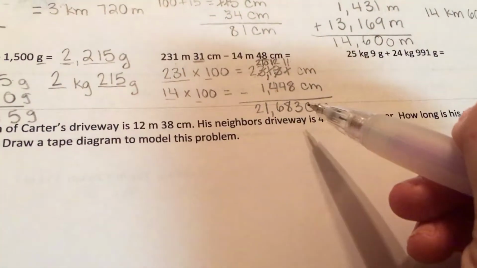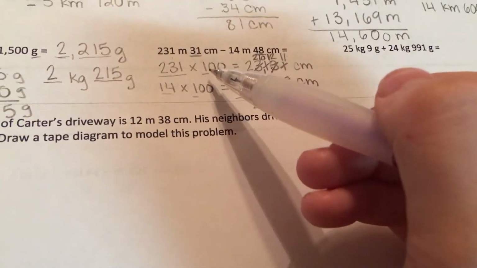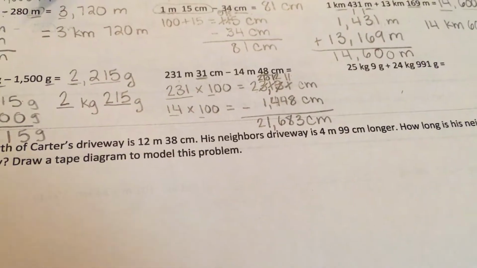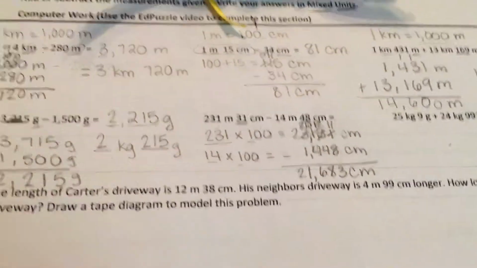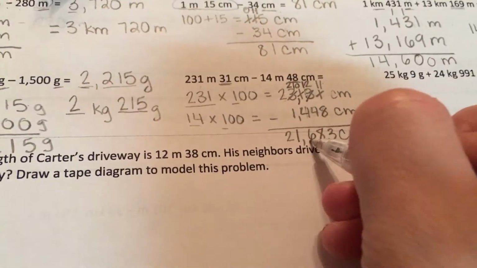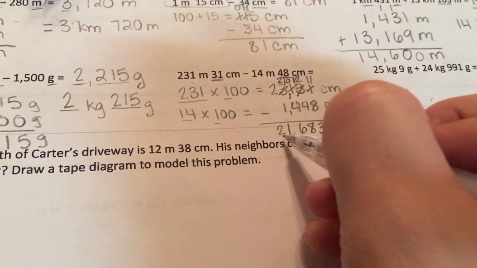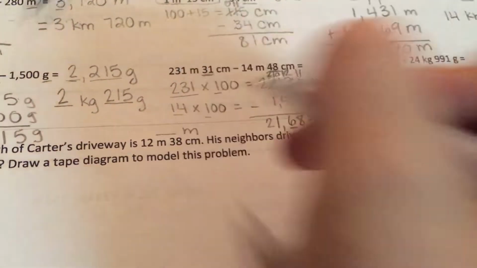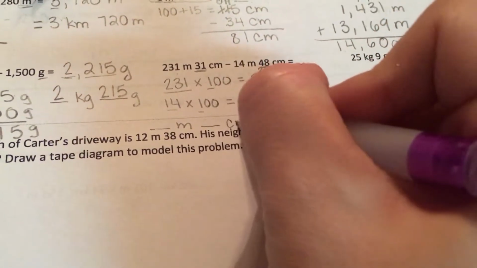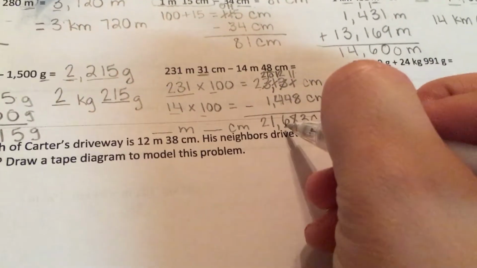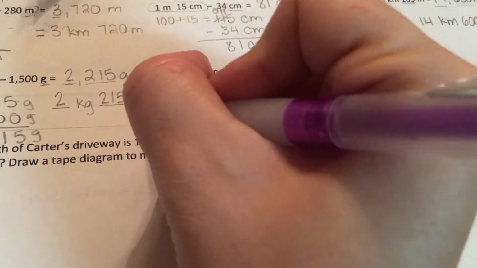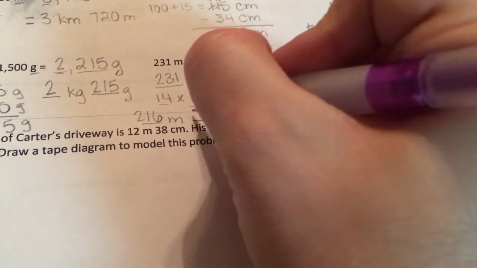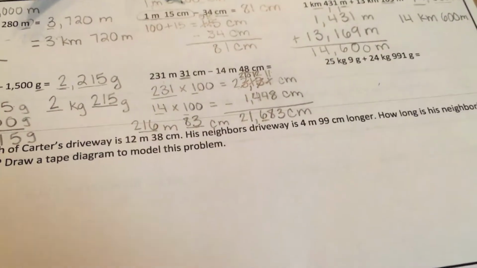However, we need to convert this to meters and centimeters now. So we're looking at our hundredths place again. So in our hundredths place we have a 6, but we also have everything else before that. So how many meters and how many centimeters? Well, if I take the 6 and everything before that, I would have 216 meters, and then I would have 83 centimeters left over.